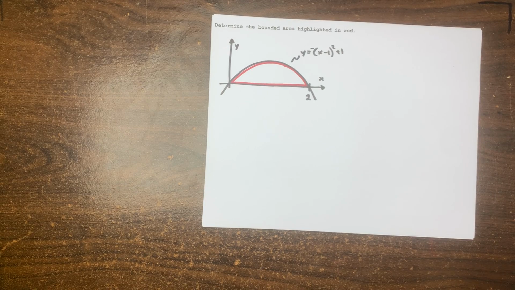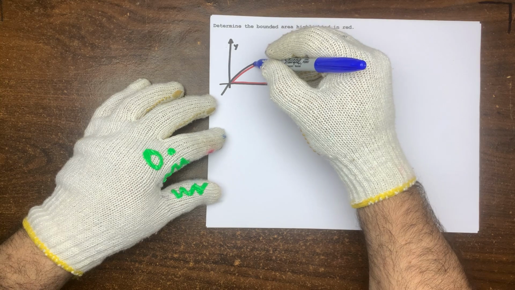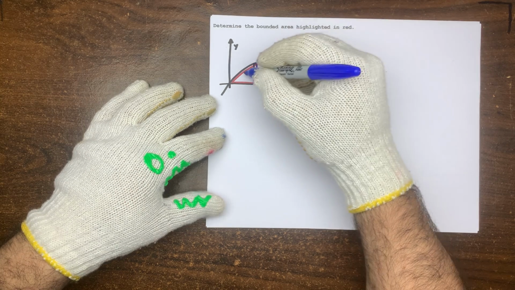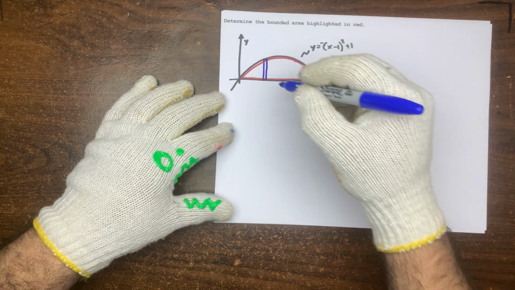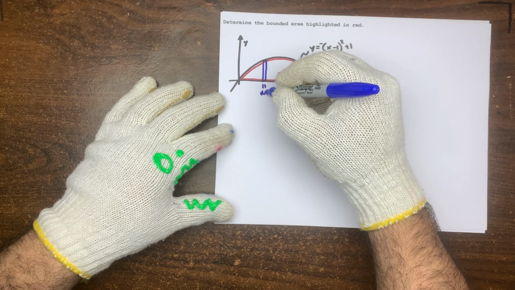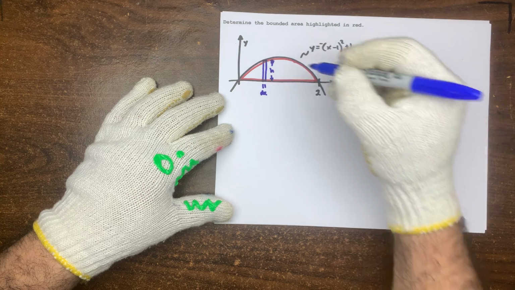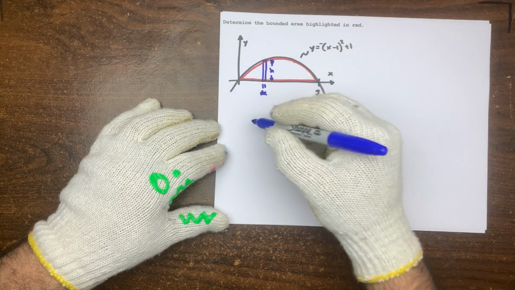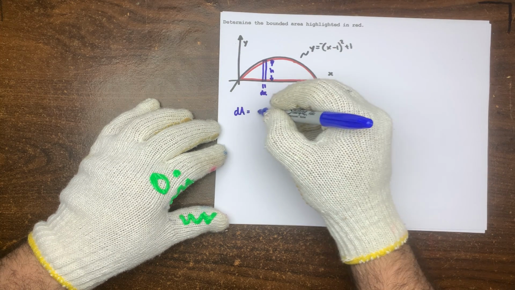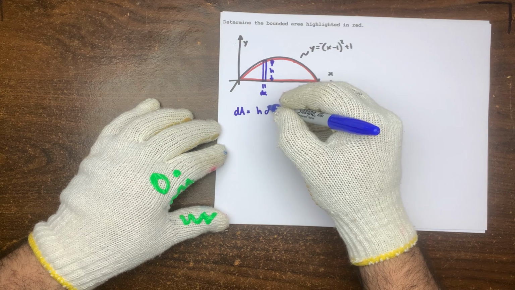During the bounded area highlighted in red. Okay, let's do this one with columns. So we'll put a column here just as a representation, but this column can go along here anywhere we want. It's going to have width of dx, and the height is going to be called just height for now. So the area of this little column is going to be dA, and it's equal to the height times dx.